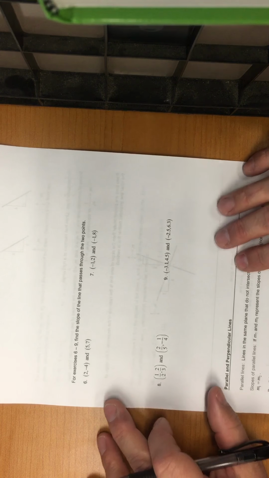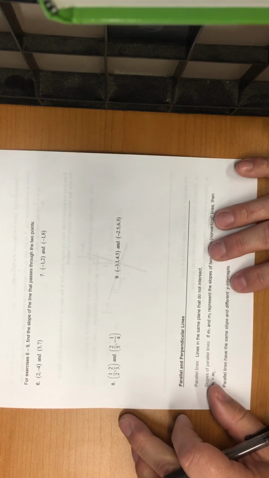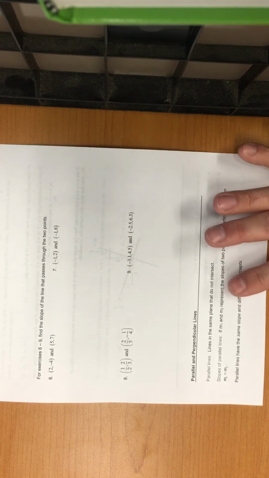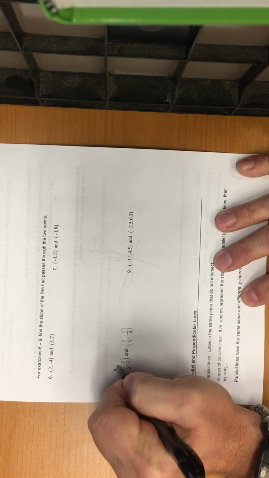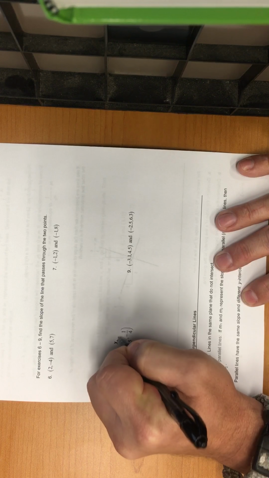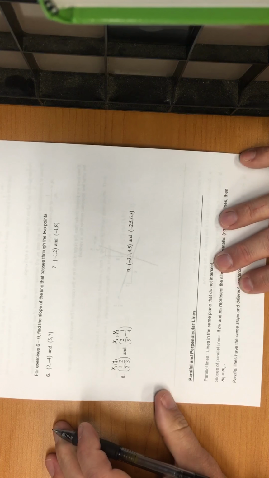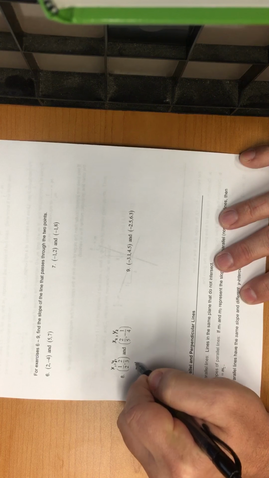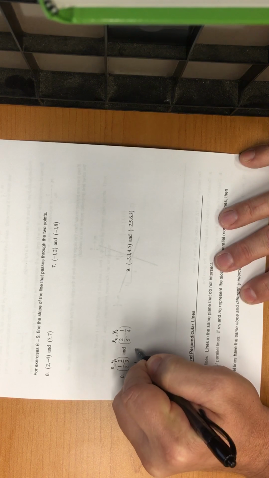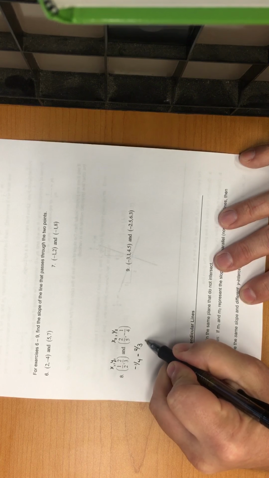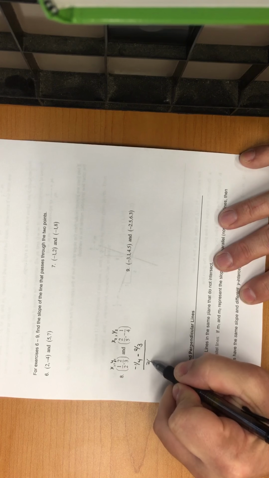Over here, they're actually going to want you to use the formula. So they're giving you 2 points, and they want you to use the formula. Let's see, I'm going to do it once for you. I'll do number 8. Looks kind of ugly with some fractions. So again, this is x1, y1, x2, y2. So my formula is going to be negative 1/4 minus 2/3 divided by 2/5 minus 1/2.